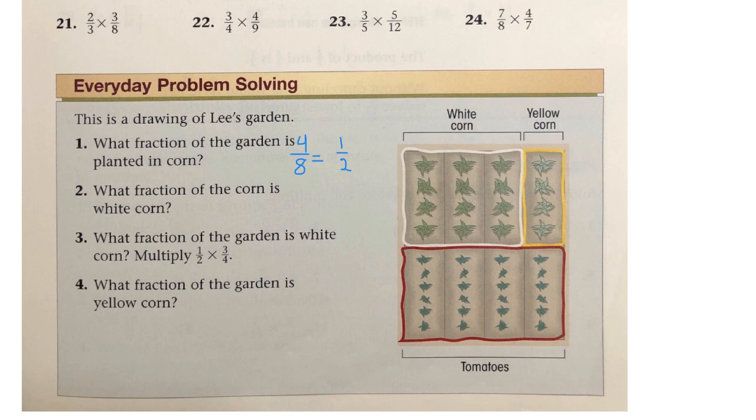Now what fraction of the corn is white corn? The white corn is even circled in white, and that is 3/4. What fraction of the garden is white corn? Well, we can also multiply 1/2 times 3/4.